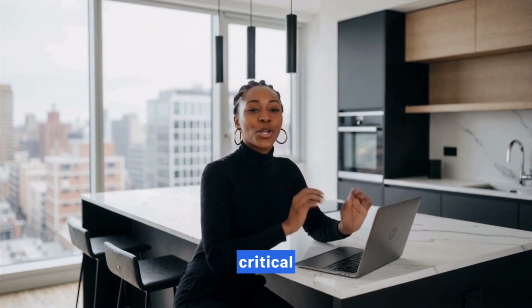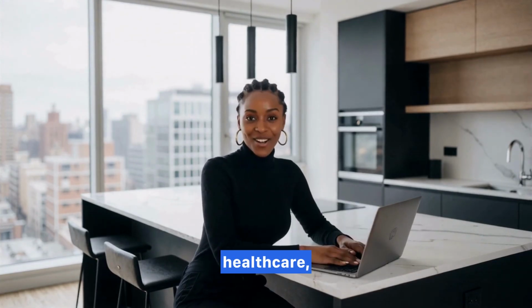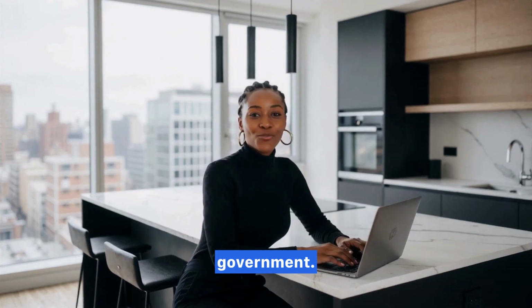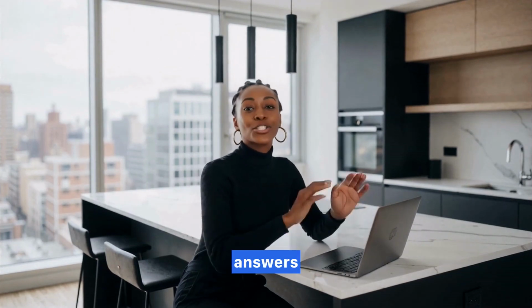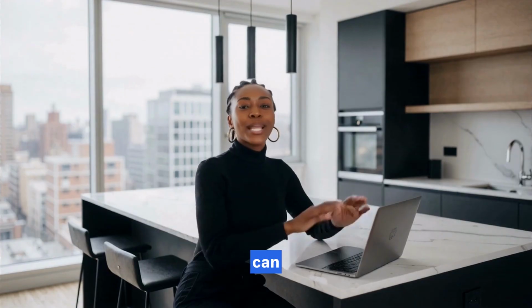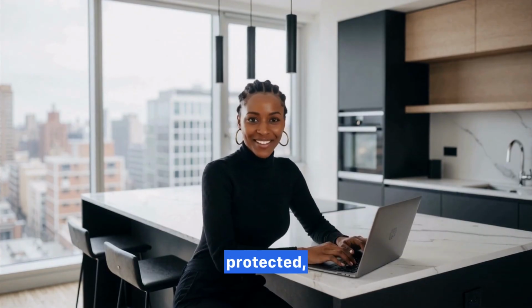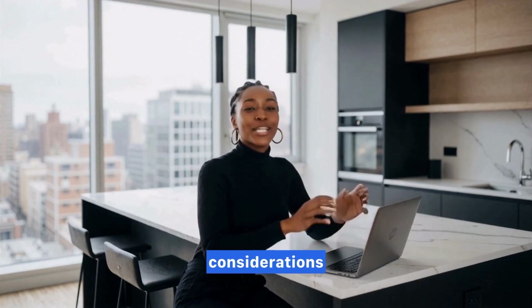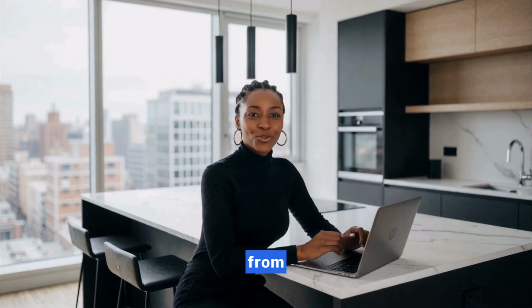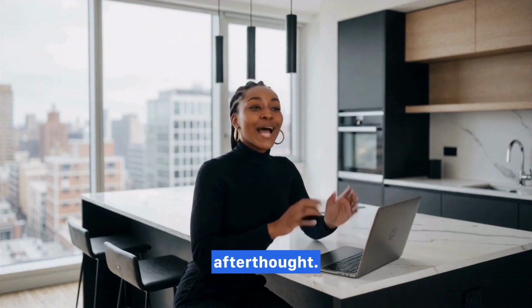Data security is critical in industries such as healthcare, finance, education, and government. Leaders need clear answers about where data is stored, who can access it, how it is protected, and how it is governed. These considerations should shape vendor selection from the beginning, not be treated as an afterthought.